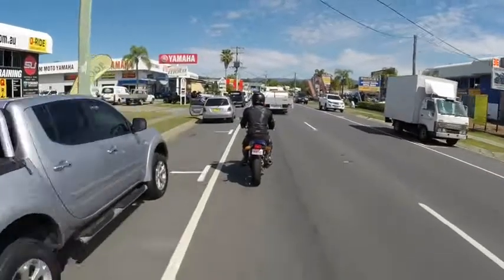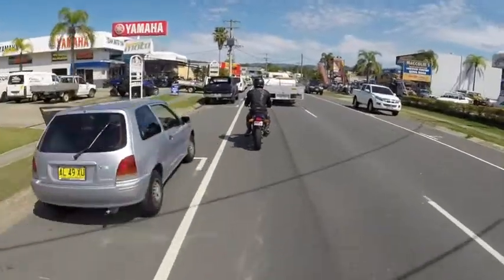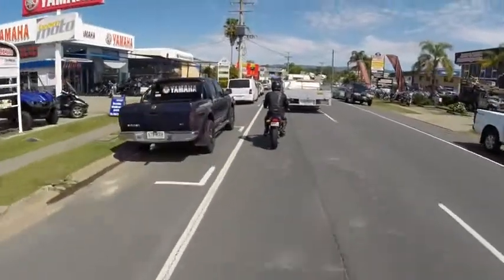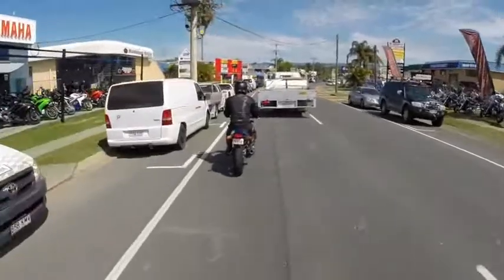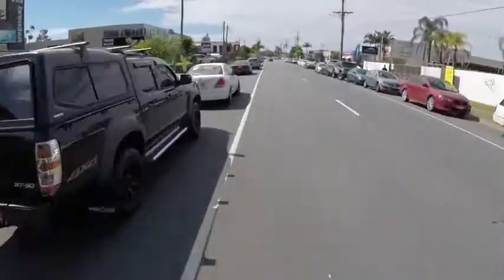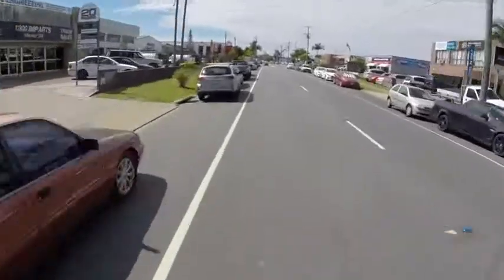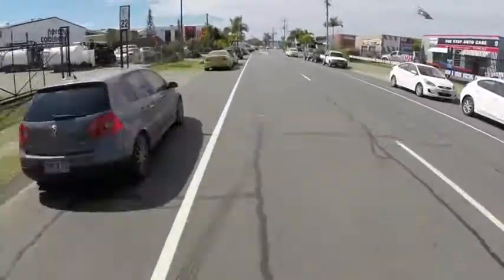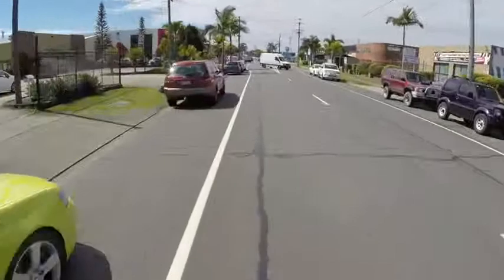So I'm in the left-hand wheel track here. There's a ute trying to pull out on the road. Now he would see me a lot sooner if I was in the right-hand wheel track. Once again, left-hand wheel track, and you look right in the distance, there's a van trying to pull out. Do you reckon he would have seen me sooner if I was in the right-hand wheel track?